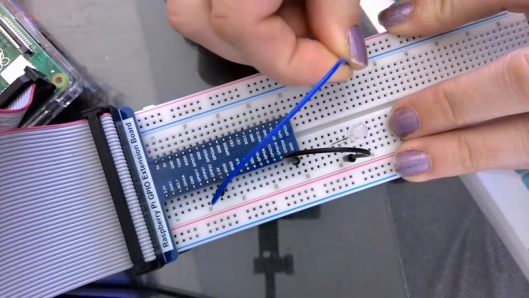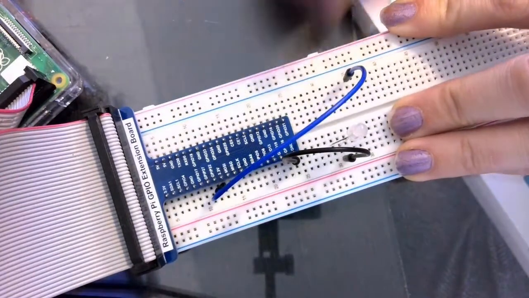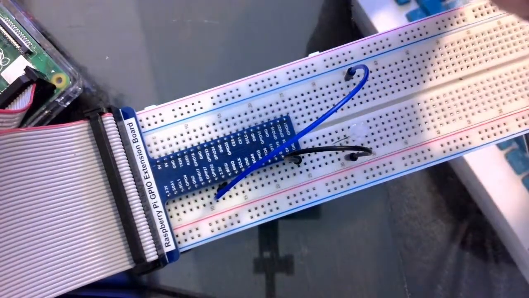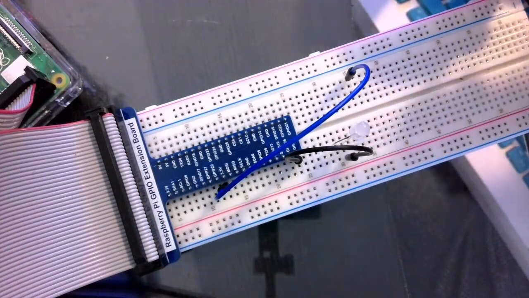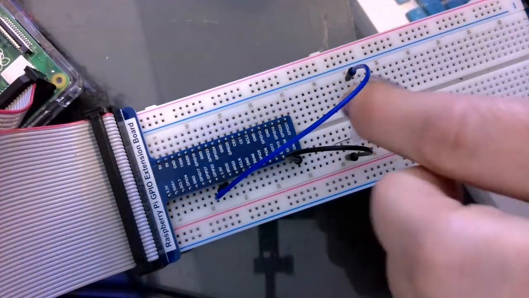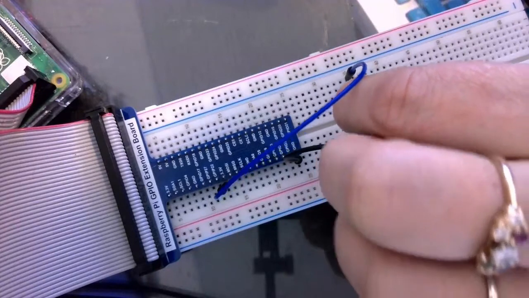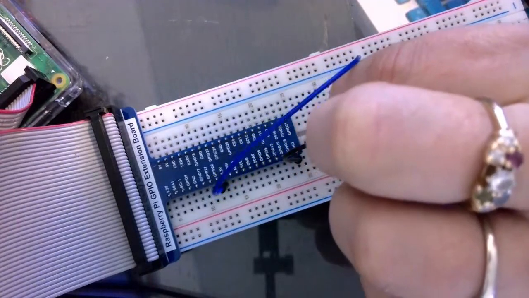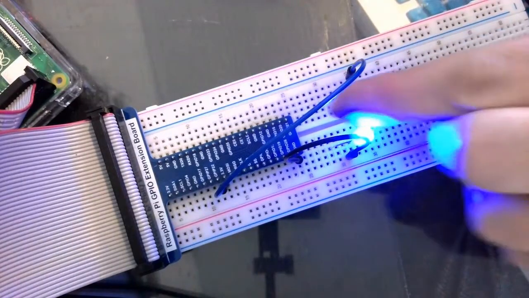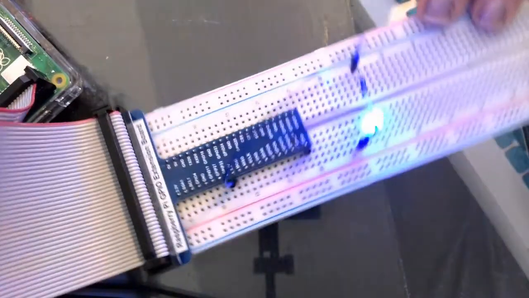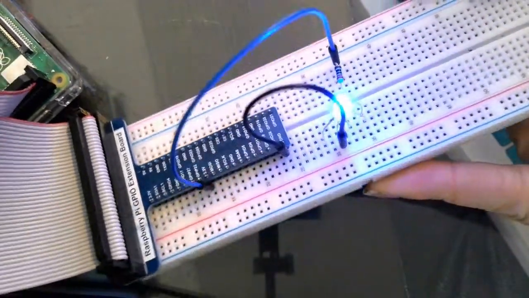So I'm going to go for this short leg down here at the bottom, and then I'm going to jump across that center divide with a resistor, going from the same row as the power to the shorter leg on the outside, and that lit the LED blue.